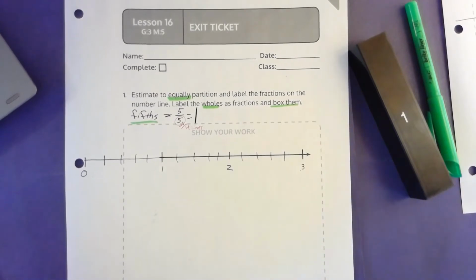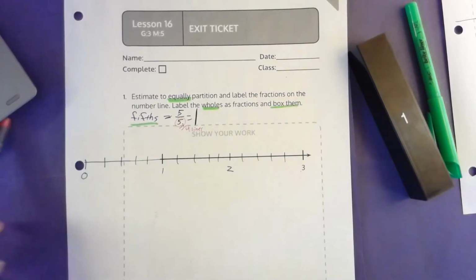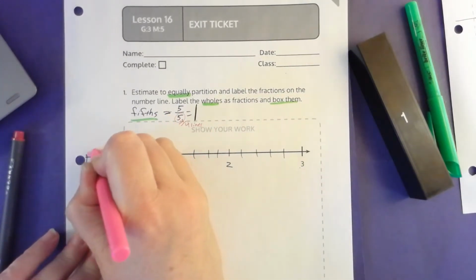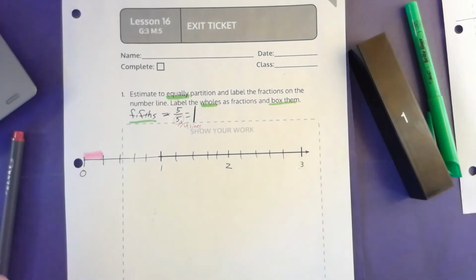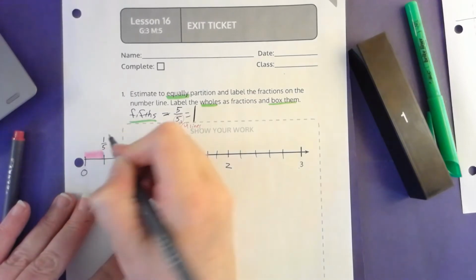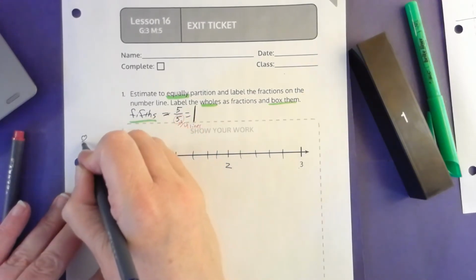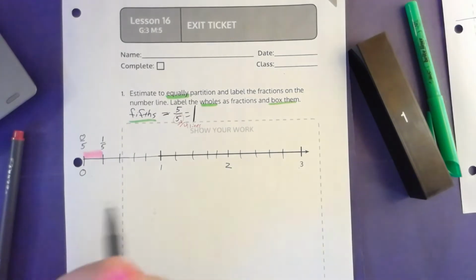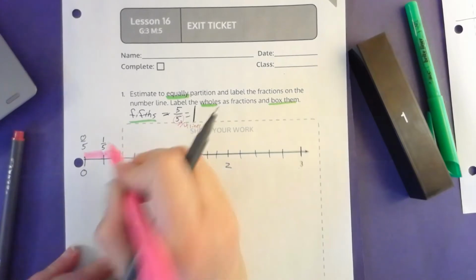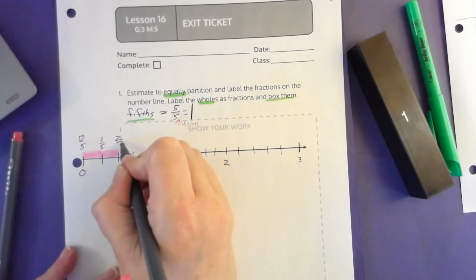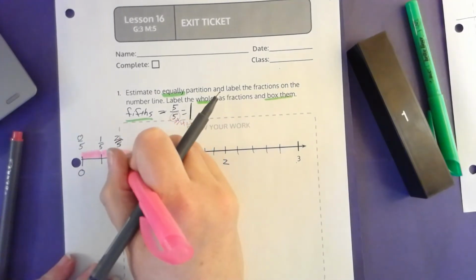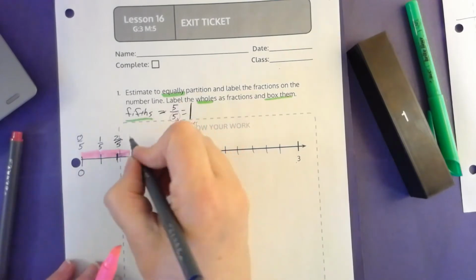Alright, so we know that when we have 1 unit, so the pink block here is 1 unit, that is 1 over 5. If we don't have anything, that's 0 over 5. Now I'm going to add another pink block right here. So now I have 2 pink blocks, 2 over 5. That's right here. Now I'm going to add a third pink block.